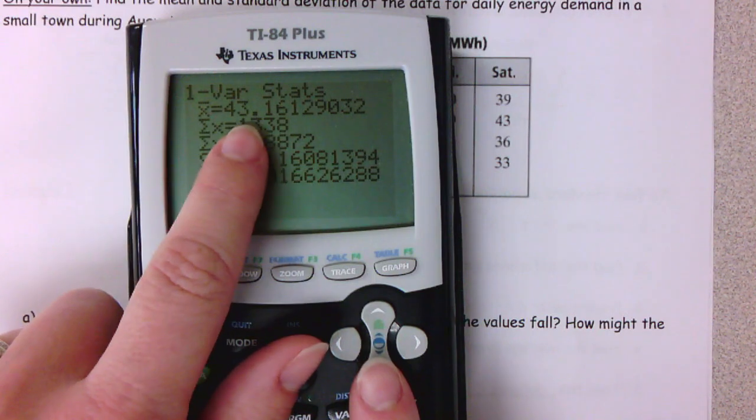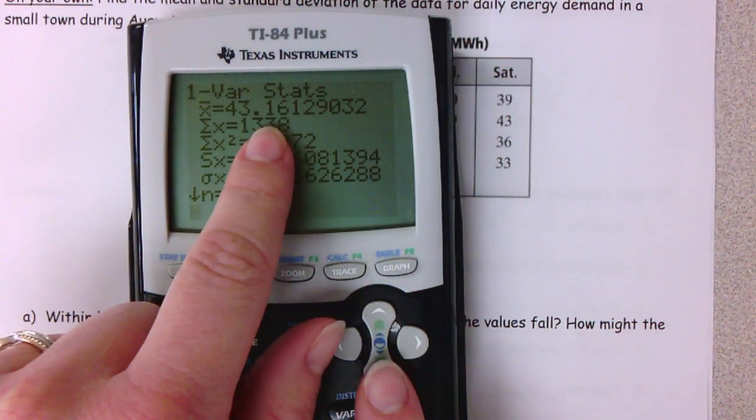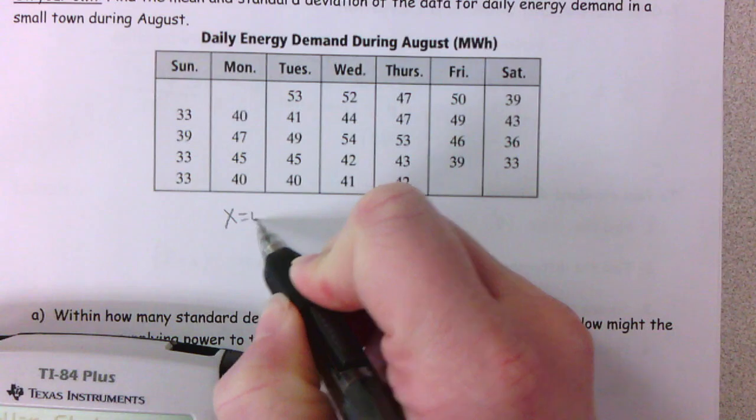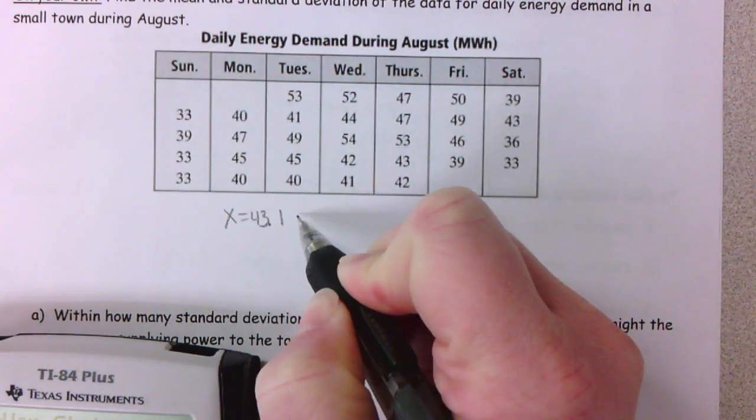And notice x bar, that's our mean. So you can use this to find the mean. So instead of adding them all up and dividing by the total, if you guys want to enter them in the list to find the mean, that is fine. So my mean is 43.16.